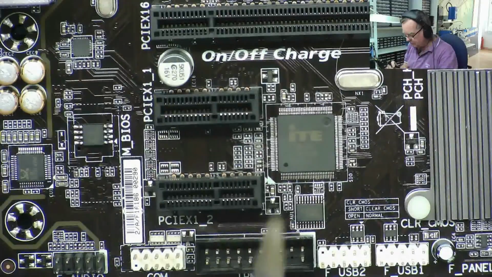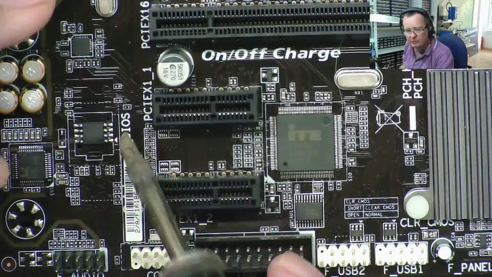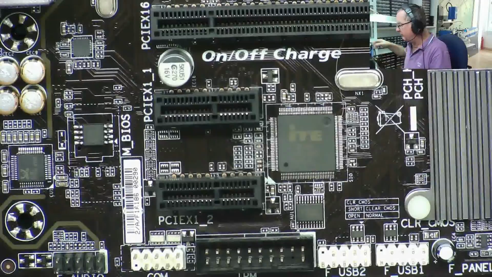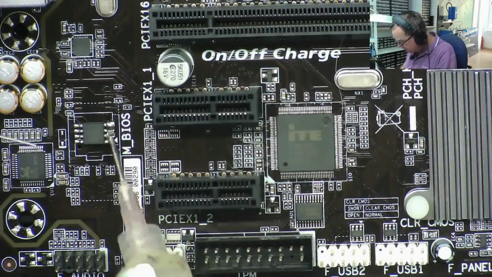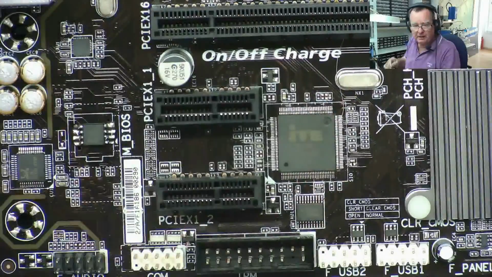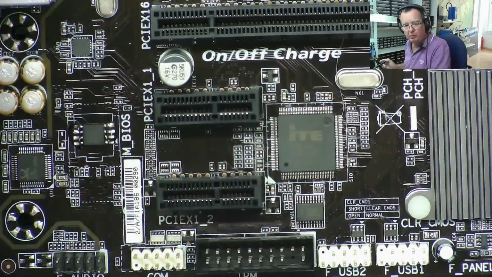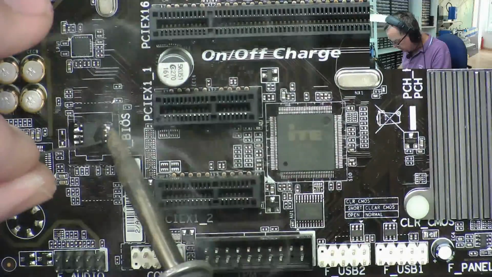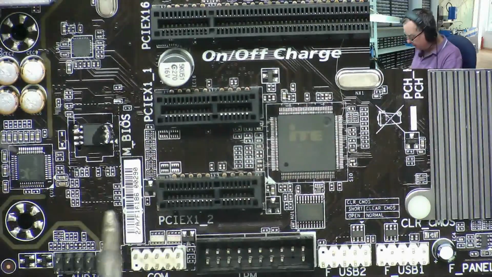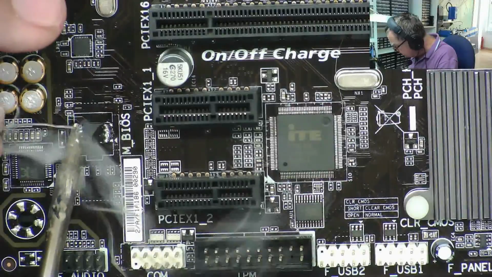So first thing we'll do is get some flux, and we'll unsolder this chip. The easiest way to do this I've found is normal leaded solder. You get a big blob of solder that sits right across the pins of the BIOS chip, both sides.